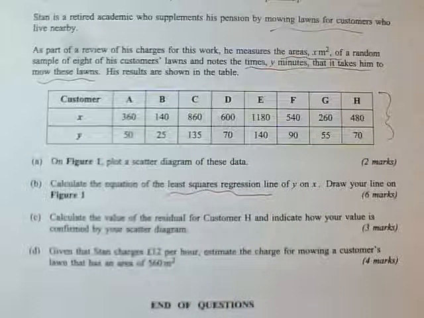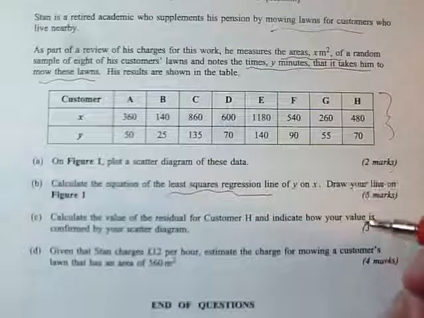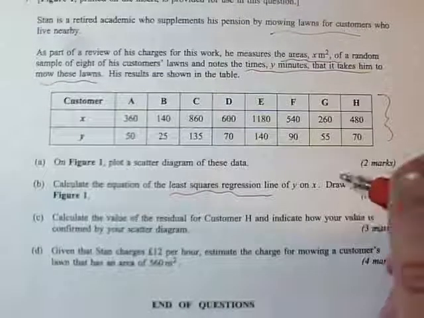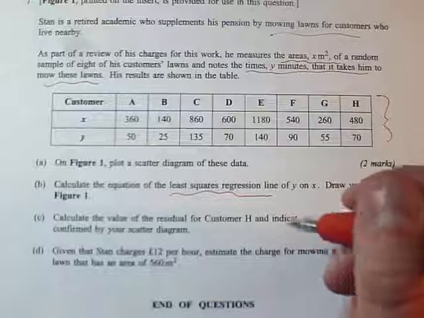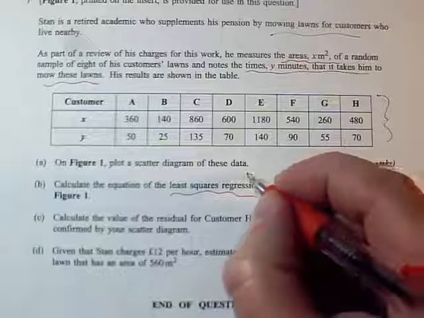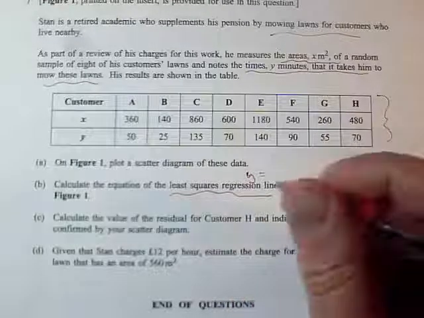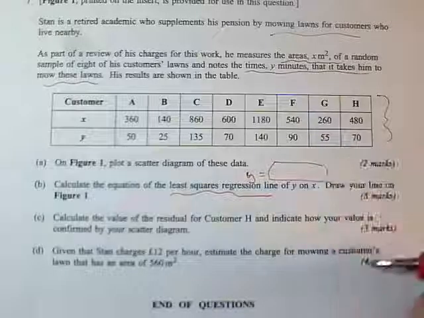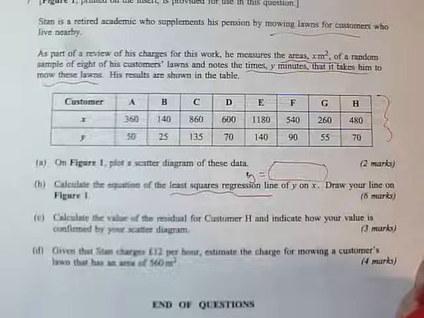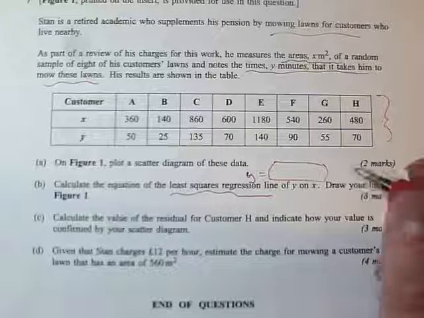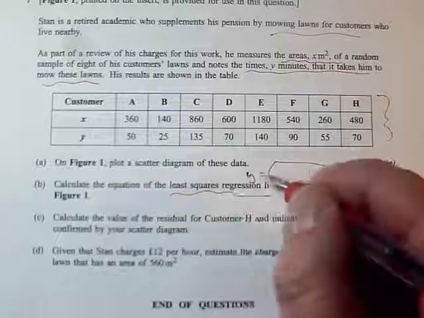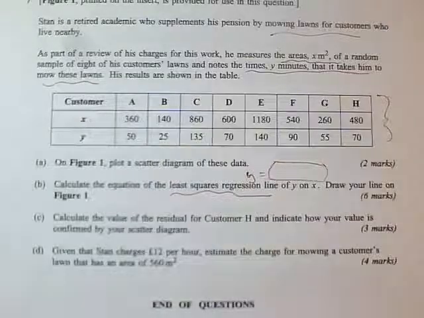So your calculator is going to do this for you. You're going to put your calculator in the correct mode, and you are going to enter all of this data, and your calculator actually tells you what y equals. When you go into the correct mode, it actually gives you the format of the equation. So you need to come up with the 2 constants in that equation off your calculator, give them to at least 3 significant figures, and make sure you write down the equation y equals at the end.